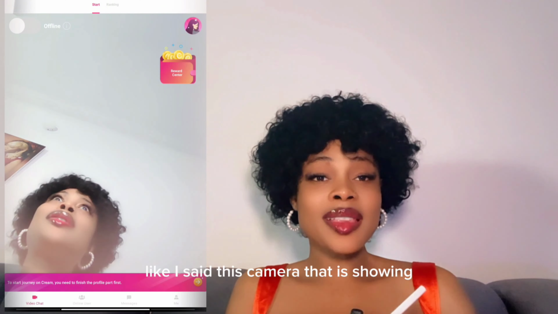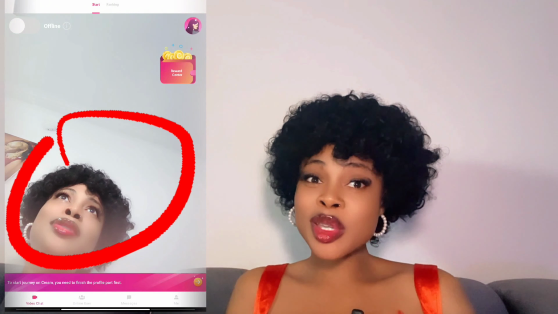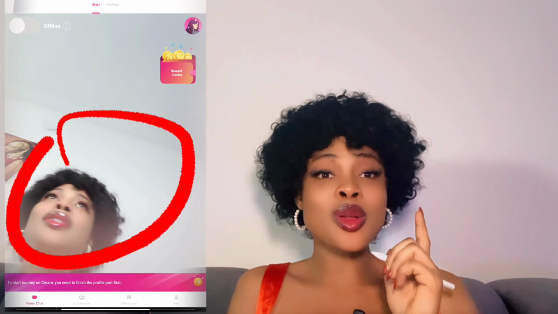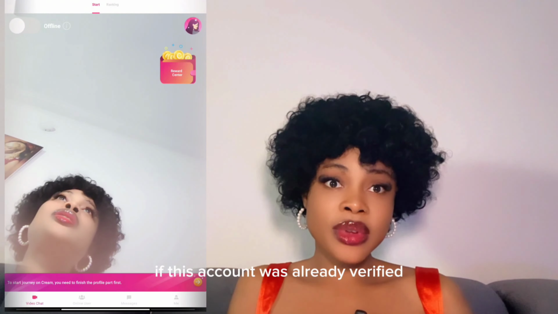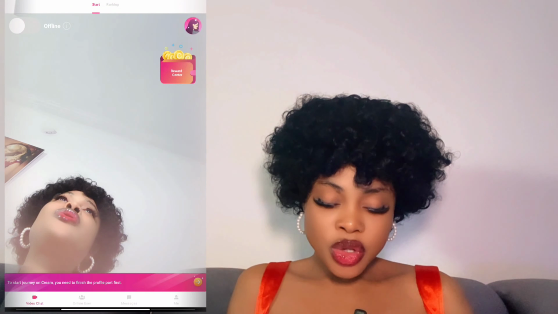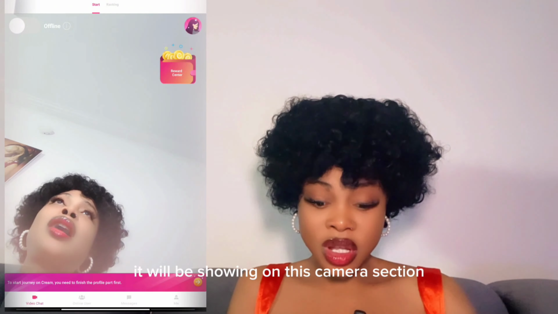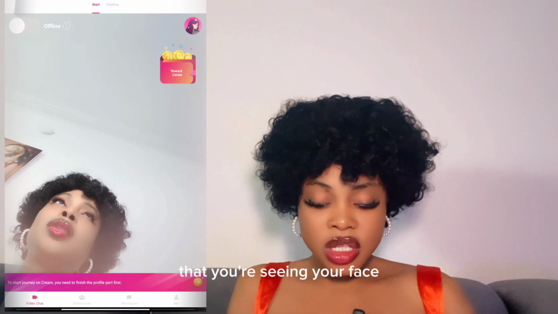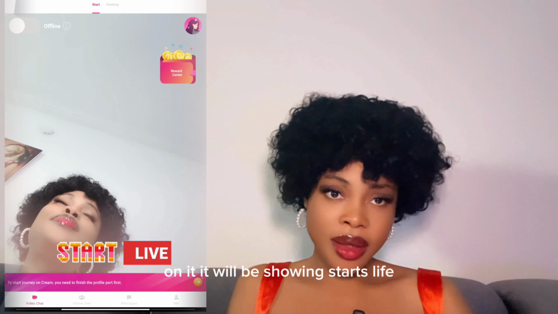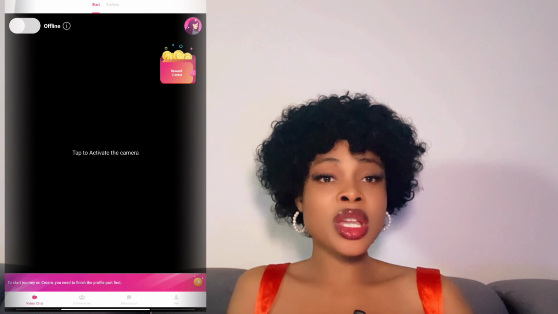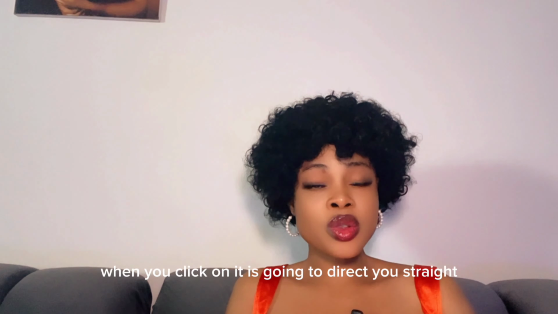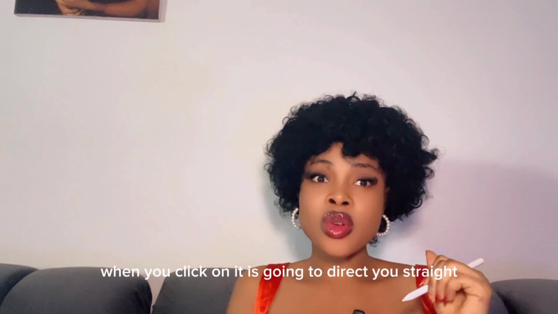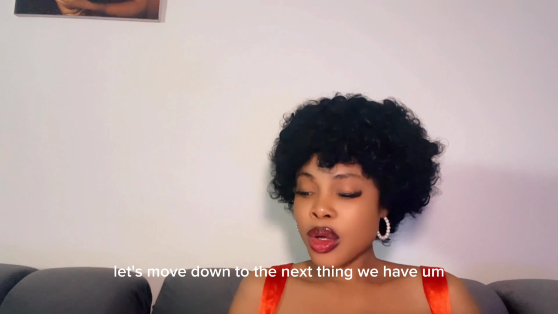Like I said, this camera that is showing doesn't mean that you are live. It doesn't mean that you are live. If this account was already verified, it will be showing on this camera section, where you're seeing your face, that it says start live. And that is when you click on it, it's going to direct you straight to your live. But anyway, let's move down to the next thing.